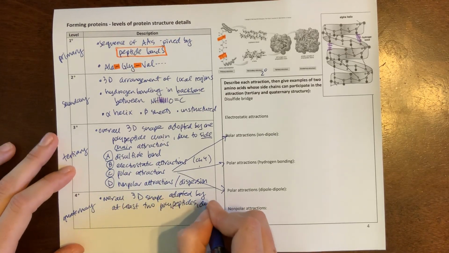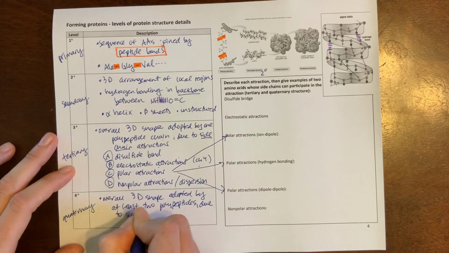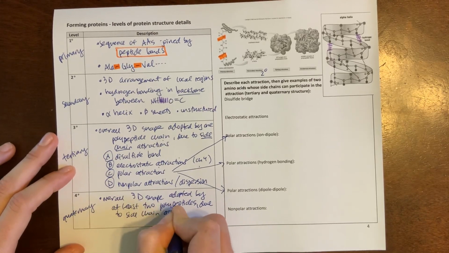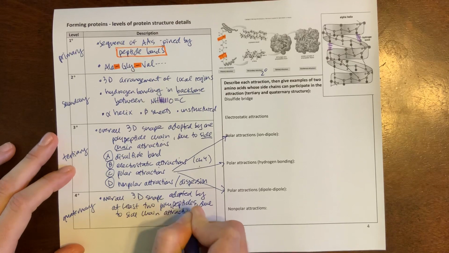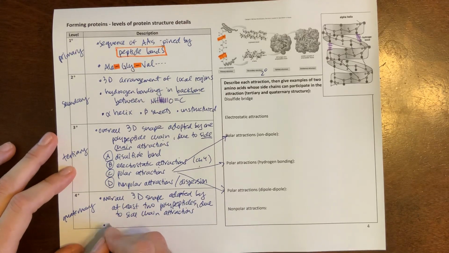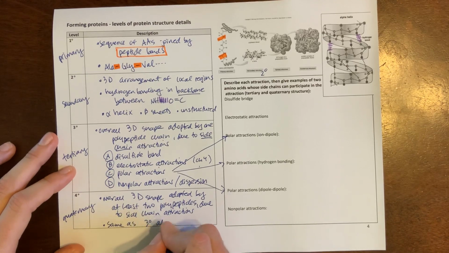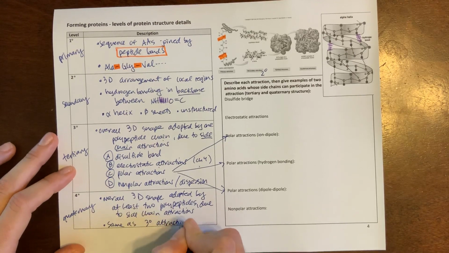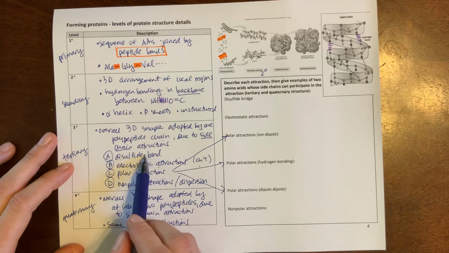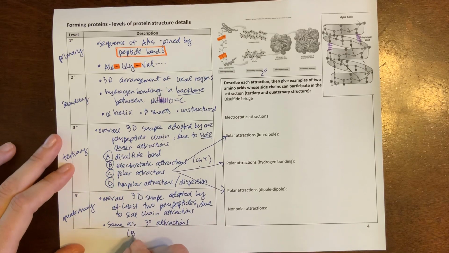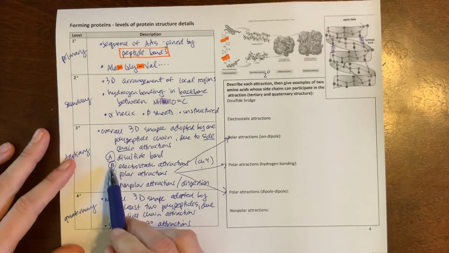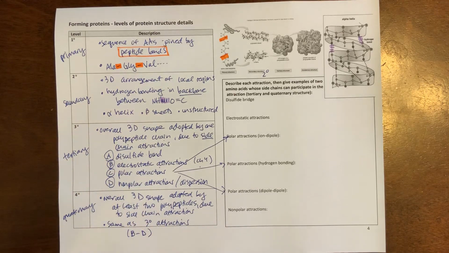And these again are going to be due to your side chain attractions. And these are going to be the same attractions as tertiary attractions, but rarely do we see the disulfide bonds. So it's going to be mainly B through D that we saw up here. So between 2 chains, you'll see more of these.